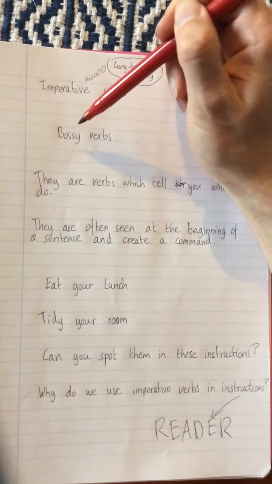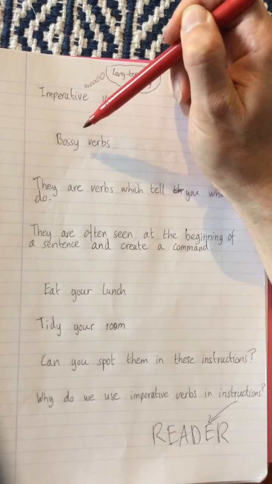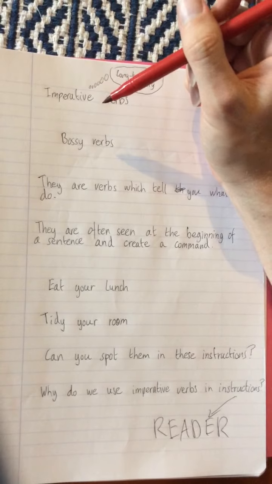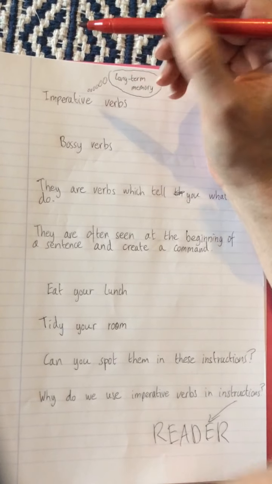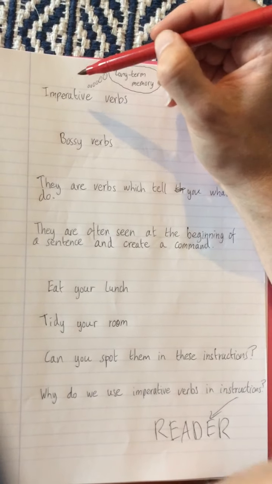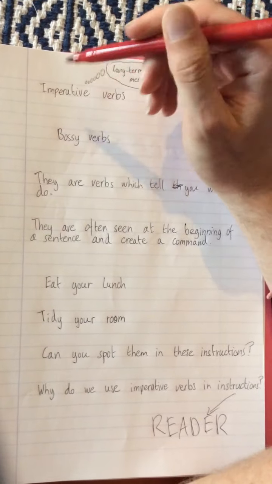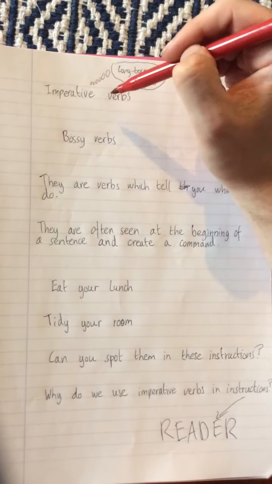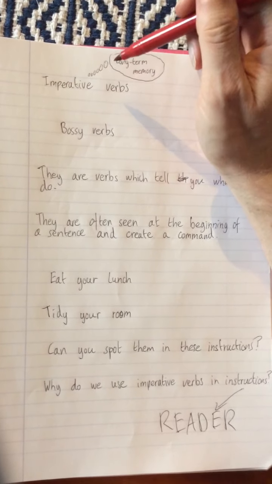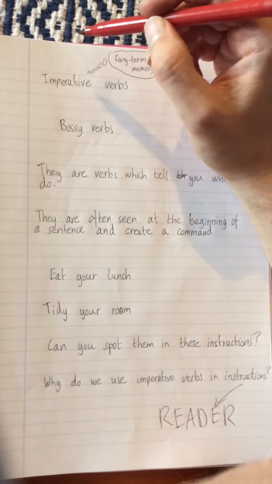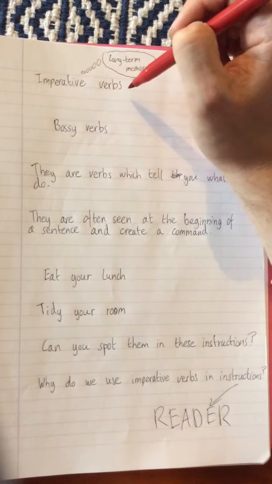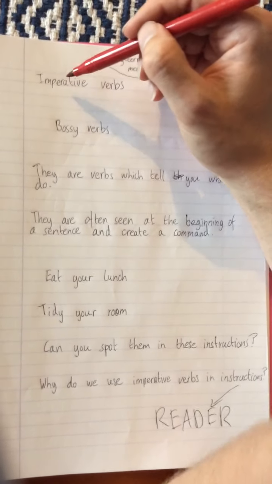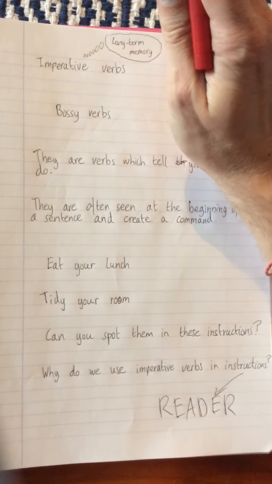They used to be called bossy verbs, but then some adult came along and said, let's call them something that children will instantly forget. Okay, but we're not going to let them do that. We're going to remember this phrase, imperative verbs. Say it, pause and say it 5 times. Imperative verbs, imperative verbs, imperative verbs. We are not going to let the adults get away with changing the word so that you forget. Okay? Imperative verbs.